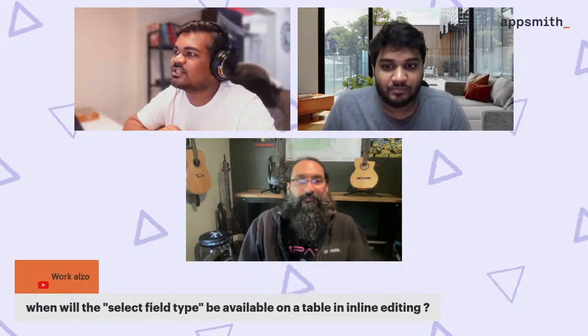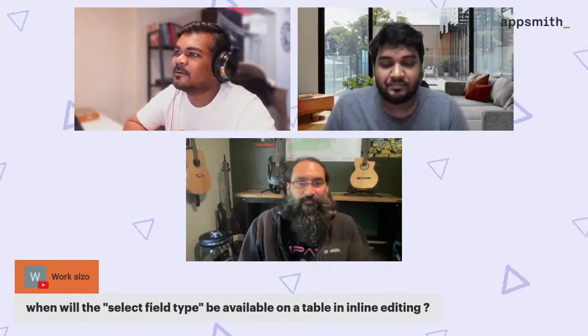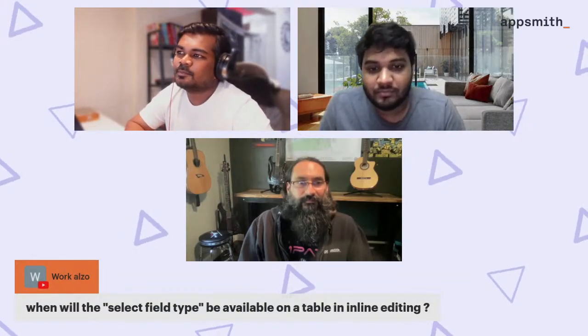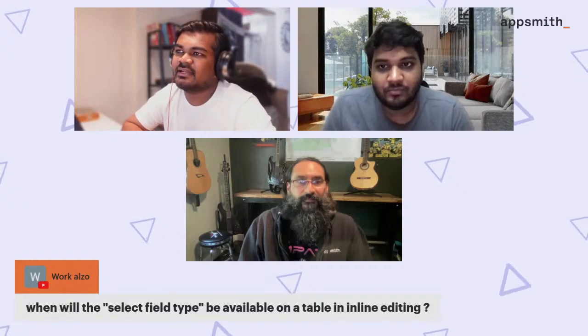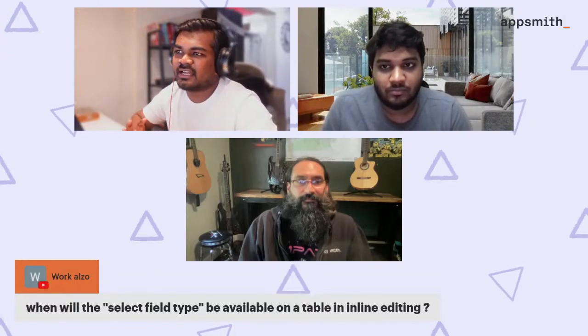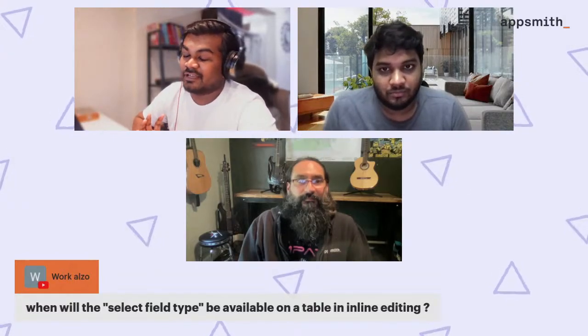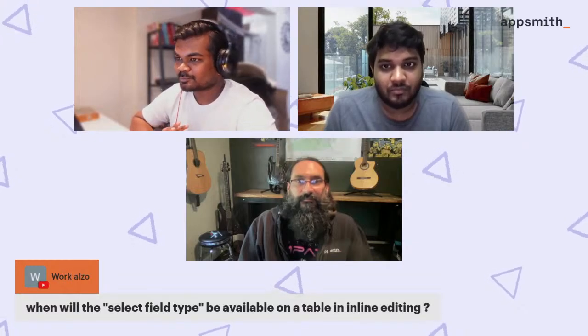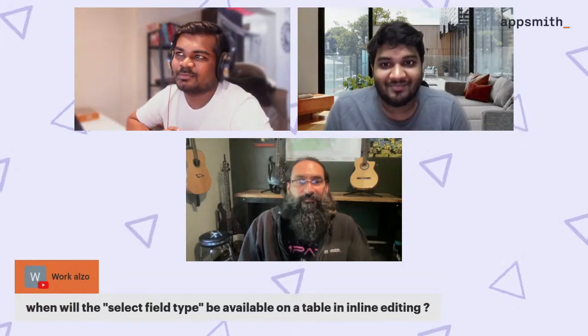Actually, let's just take that question and then we can go into the code that Joseph has prepared. It's really nice. We'll just go over one snippet because it's complicated. So this is the question you're talking about, right? We just released inline editing for the table widget, if you aren't aware of it, and it's really awesome that you can do that.